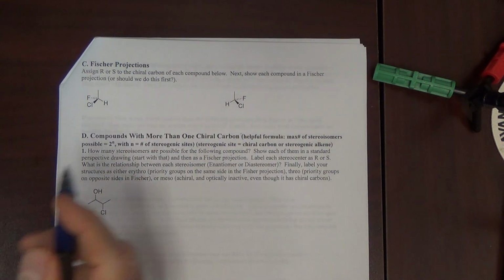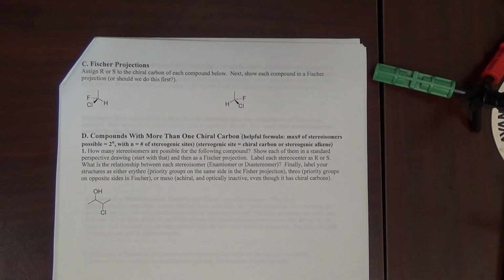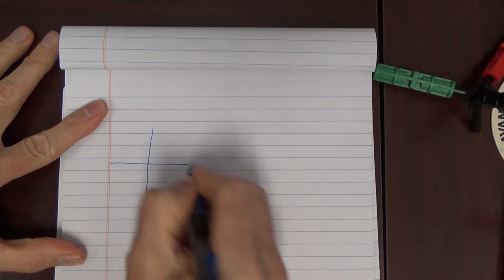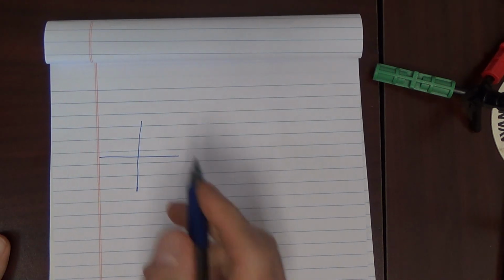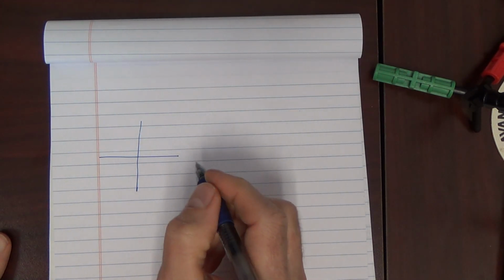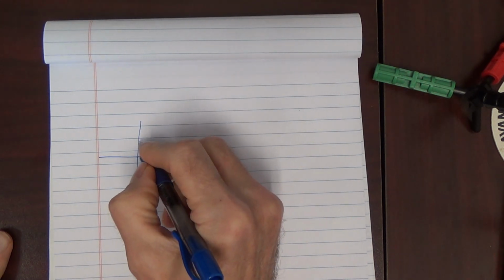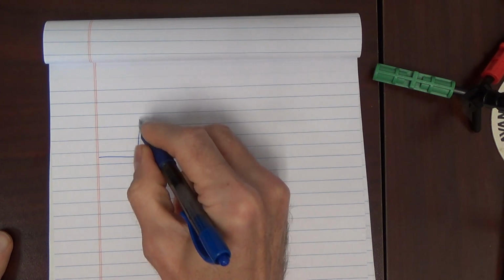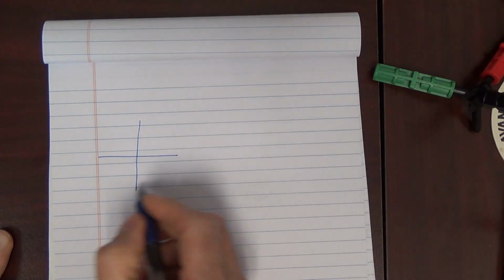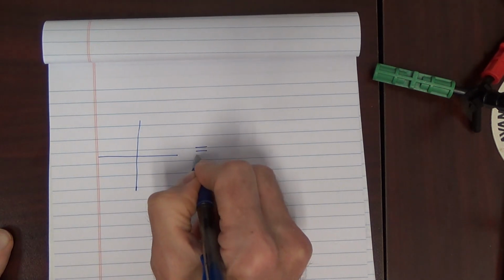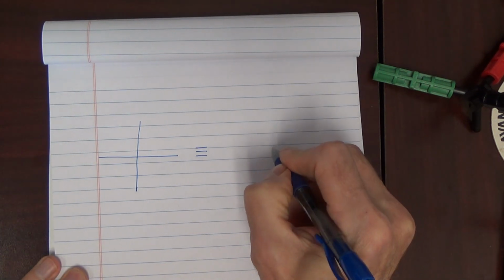And the first thing I would do here is actually show this compound in a Fischer projection. Now, with a Fischer projection, we're going to draw crosshairs. Something like this. And this is going to be the tetrahedral carbon. But this looks like a 90-degree bond angle around each of these bonds. Whenever we see a crosshair, first off, that means it's a Fischer projection, but this is equivalent to having this carbon here.